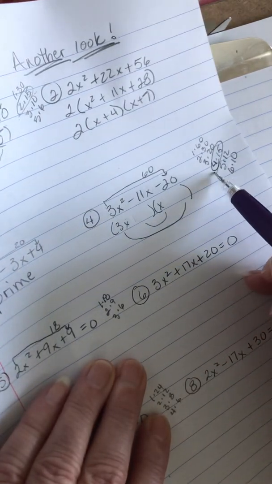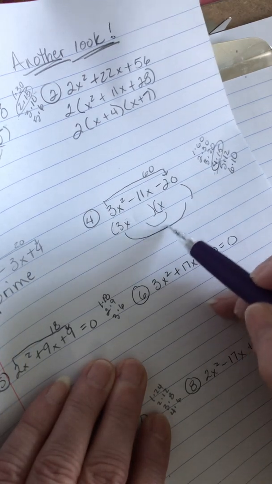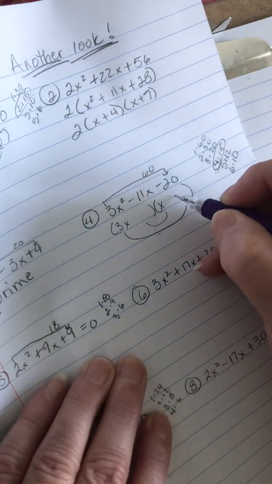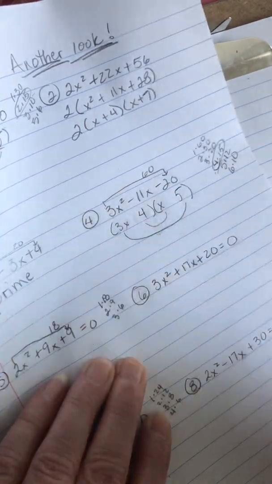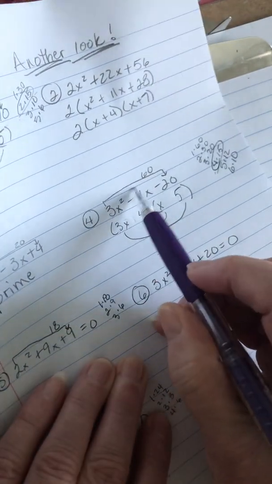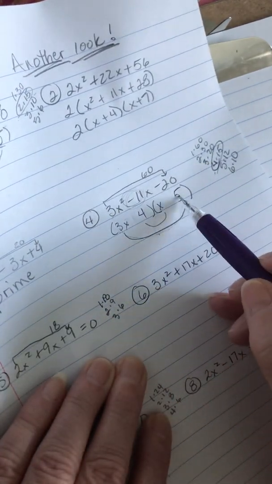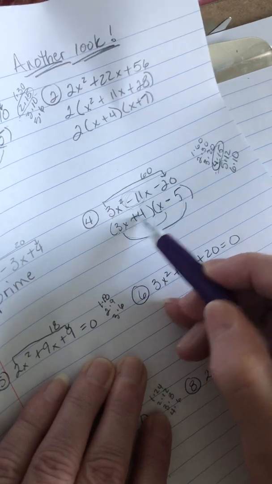Now, we already said that it's going to be 4 and 15, okay? So I know that I've got to get a 4 and a 15 to add up here. 3 goes into 15 5 times, so the 5 has to go here and the 4 is going to go here. Now, we said it has to be more negative than positive. That means the 15 has to be negative. So my minus goes here and my plus goes here.